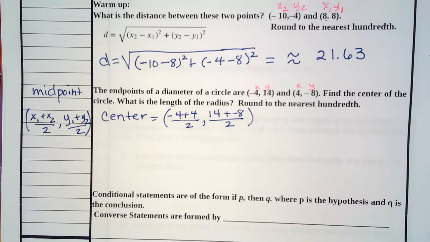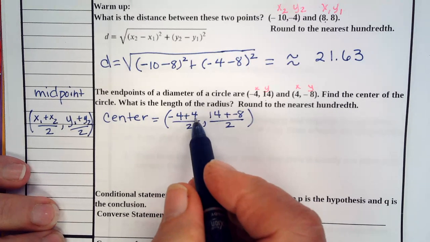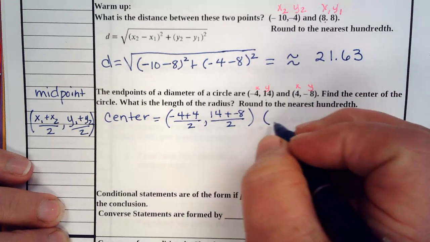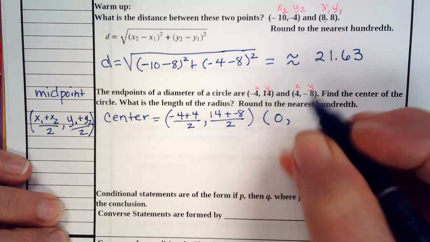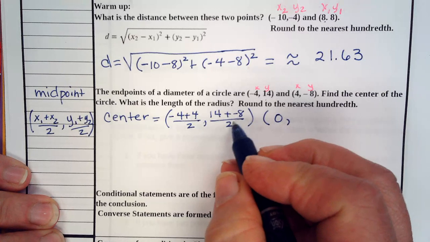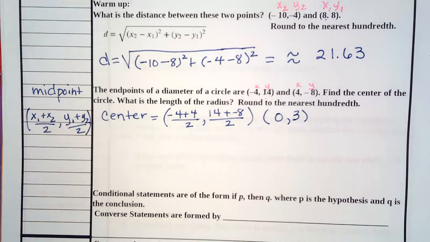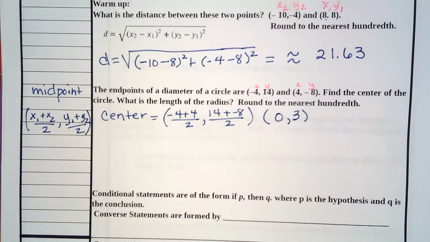Any questions? Okay, let's do the math. Negative 4 plus 4 is 0, divided by 2 is 0. 14 plus negative 8 is positive 6. Positive 6 divided by 2 is 3. So our center is 0, 3. So it's not on the origin, but it's on the y-axis, 3 units above the origin.